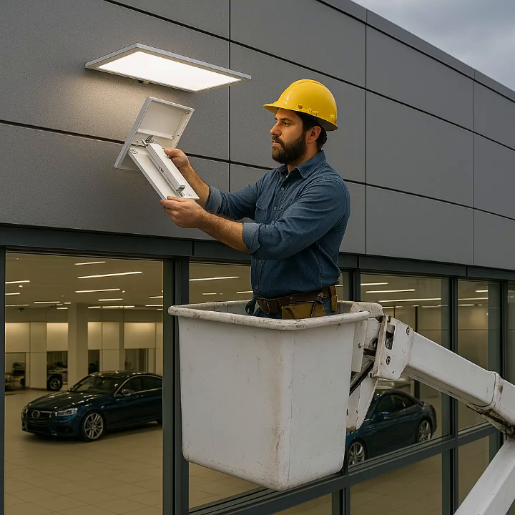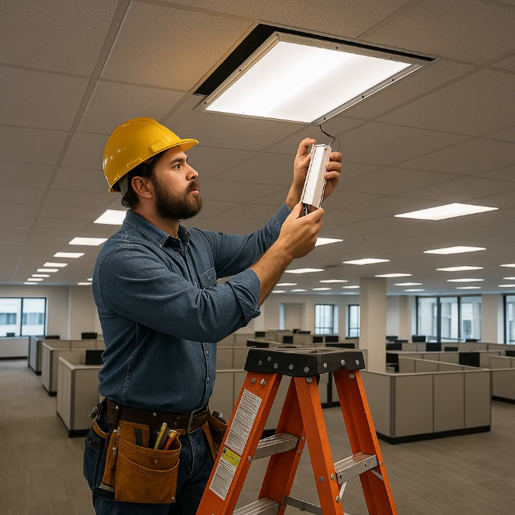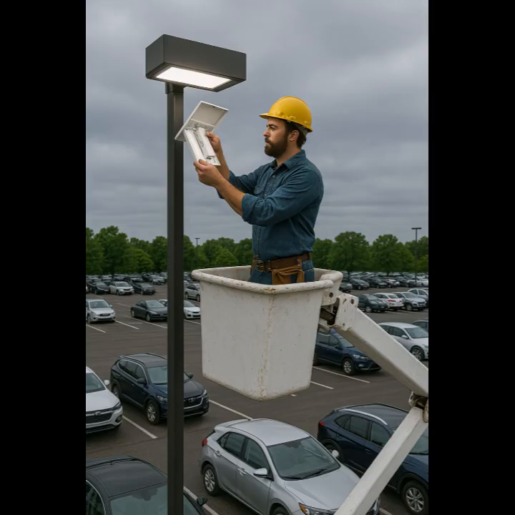Final thoughts. At the end of the day, your LED driver determines how well your lighting performs, how long it lasts, and how much control you have over it.